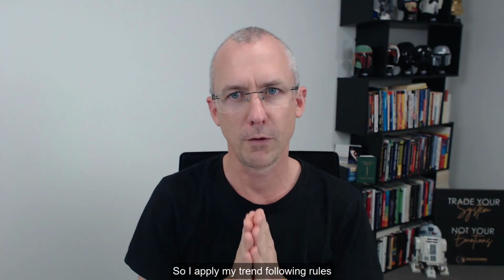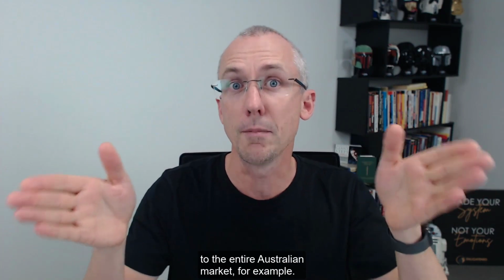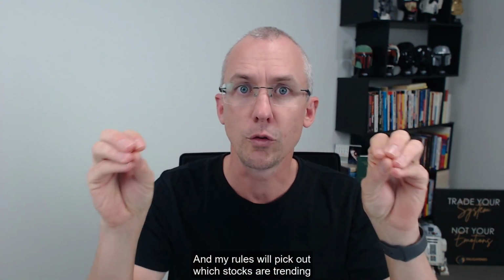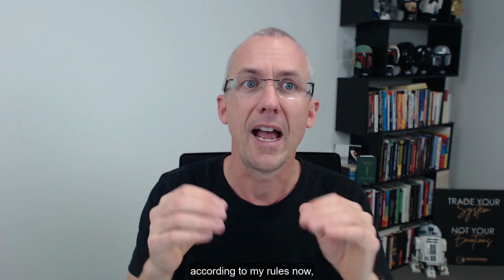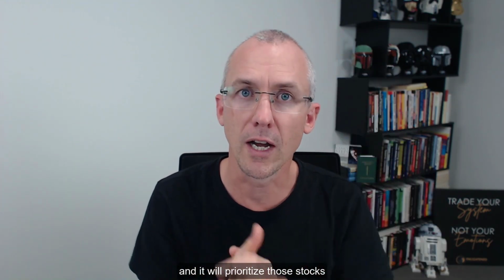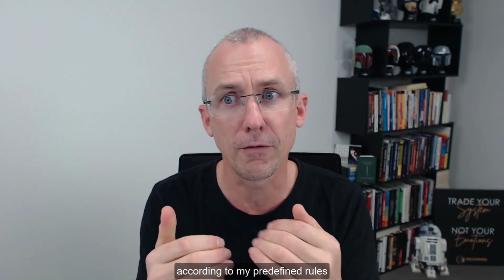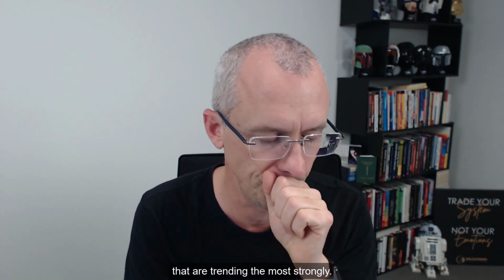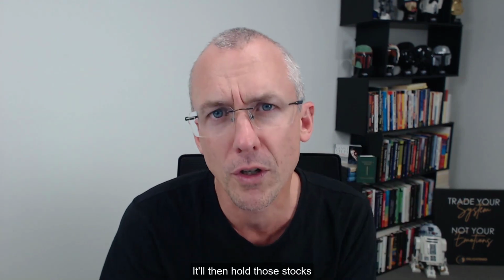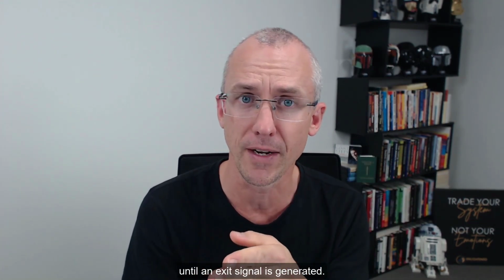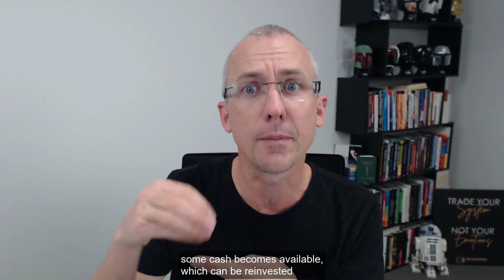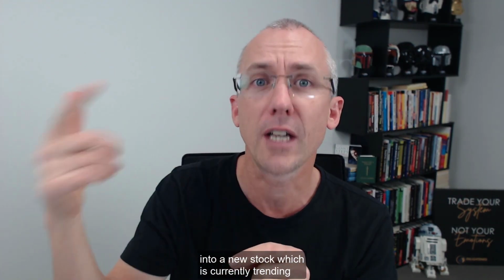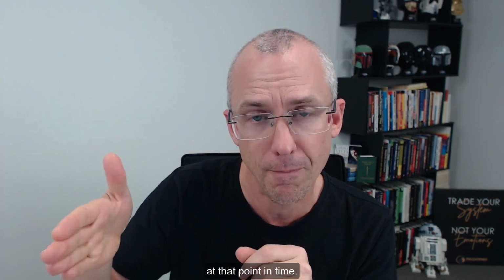So I apply my trend following rules to the entire Australian market, for example, and my rules will pick out which stocks are trending according to my rules now, and it will prioritize those stocks according to my predefined rules, and it'll buy the stocks that are trending the most strongly. It'll then hold those stocks until an exit signal is generated. When an exit signal is generated, some cash becomes available, which can be reinvested into a new stock, which is currently trending at that point in time.